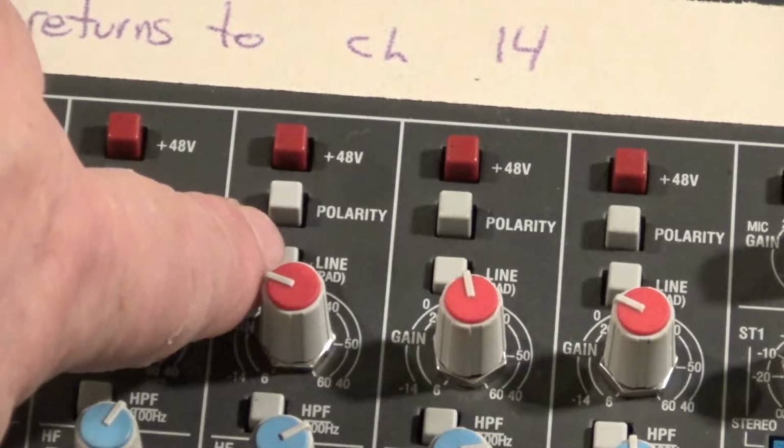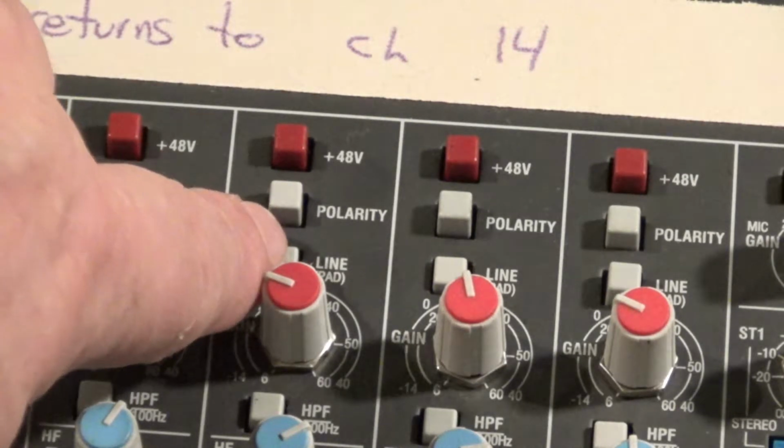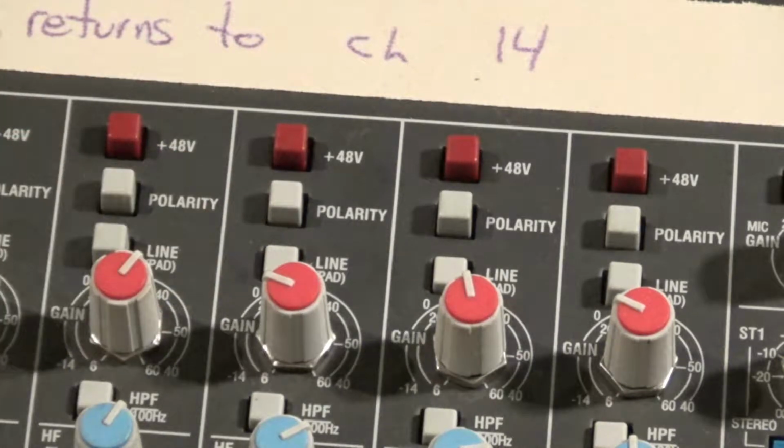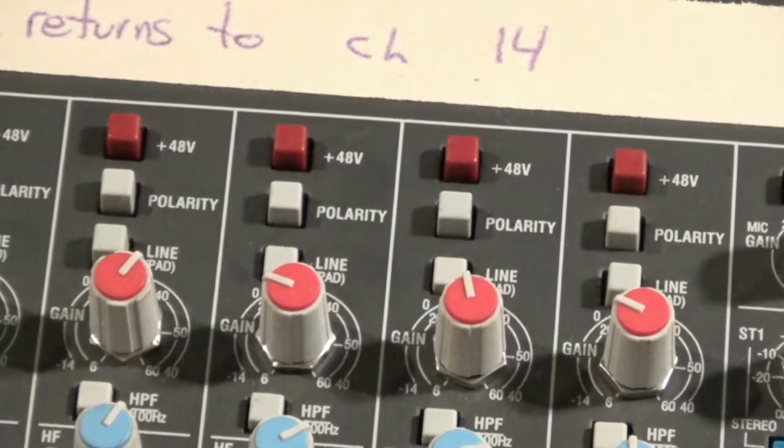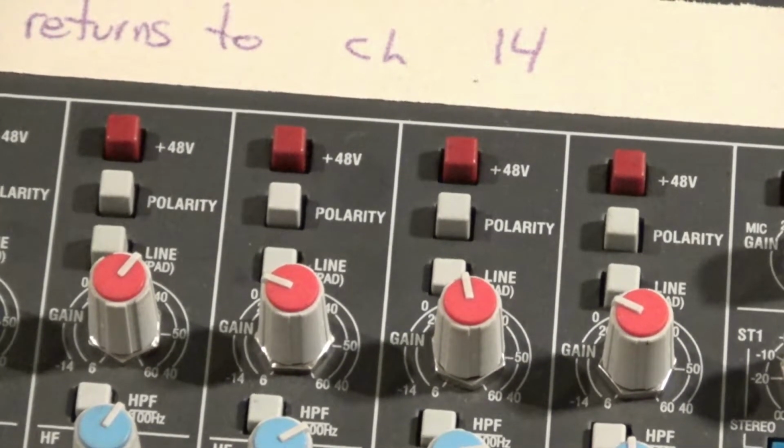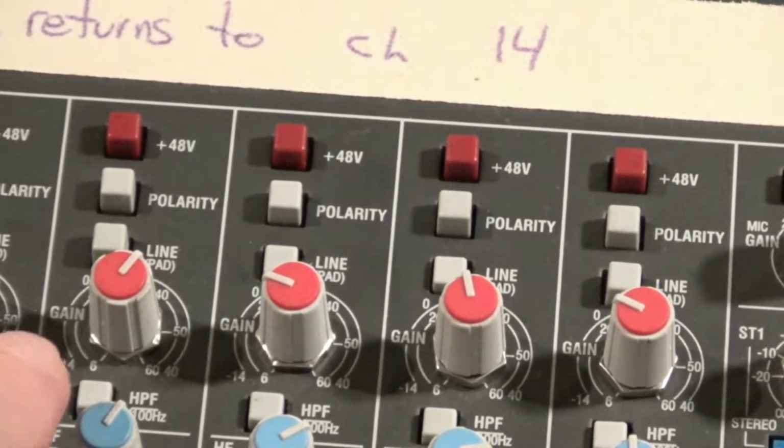That means if your signal is too loud, hit this button and it'll decrease it by typically around 20 dB. Otherwise, leave it up. I'll explain that in more detail as we actually set the gain structure in the board.